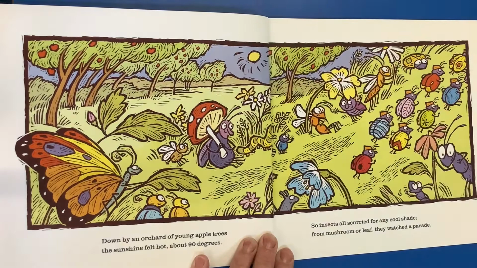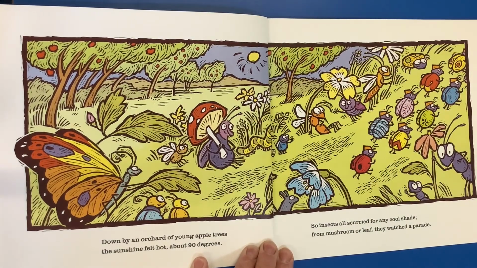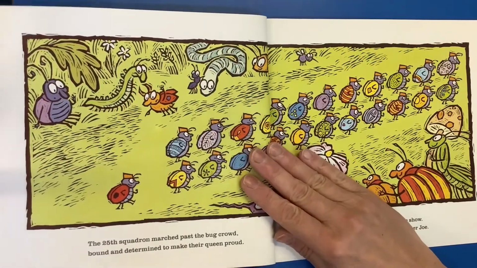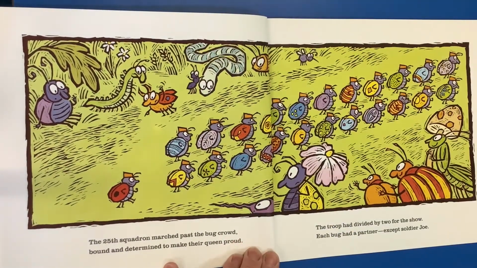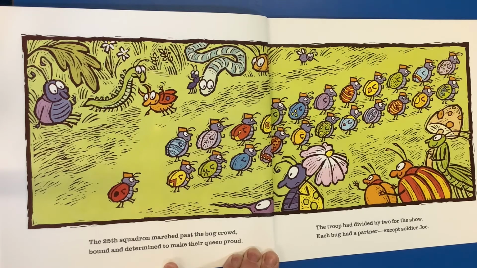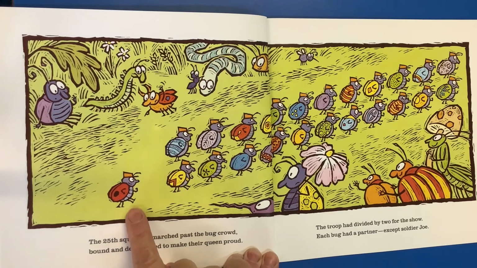The story of Joe might just well explain what happens to numbers when they must remain after division and they're left behind as lonesome remainders. It seems so unkind. Down by an orchard of young apple trees, the sunshine felt hot, about 90 degrees, so insects all scurried for any cool shade. From mushroom or leaf they watched a parade. The 25th Squadron marched past the bug crowd, bound and determined to make their queen proud. The troop had divided by 2 for the show. Each bug had a partner, except Soldier Joe.